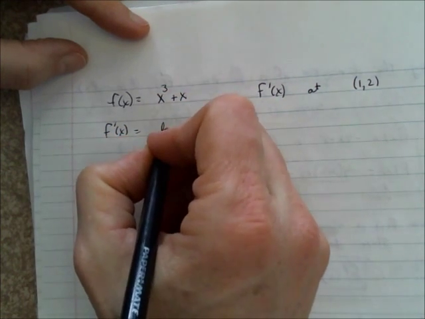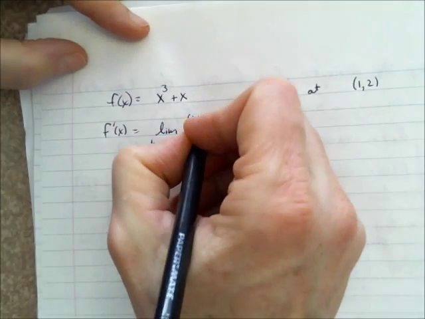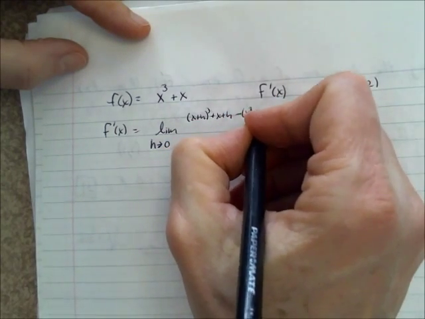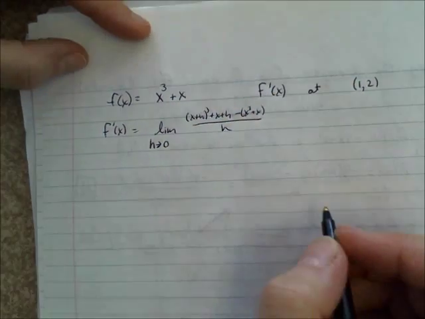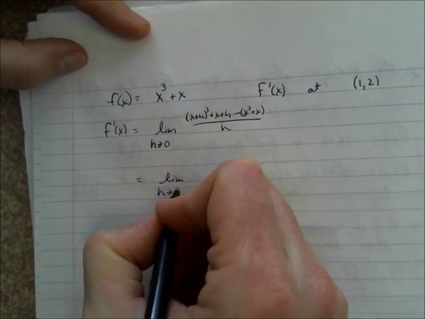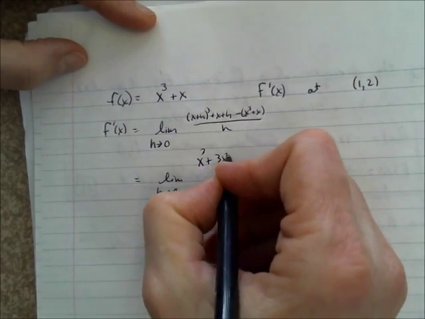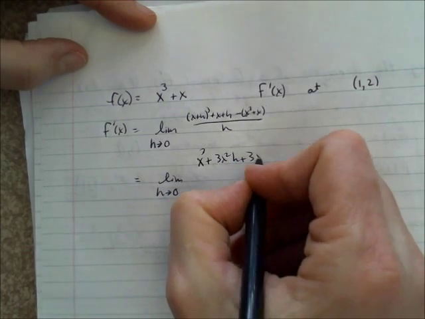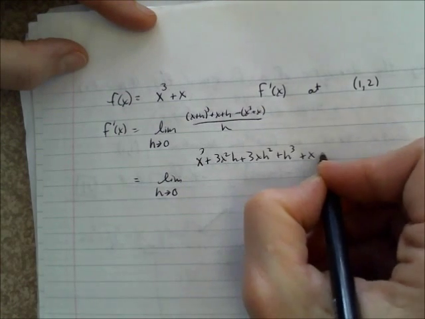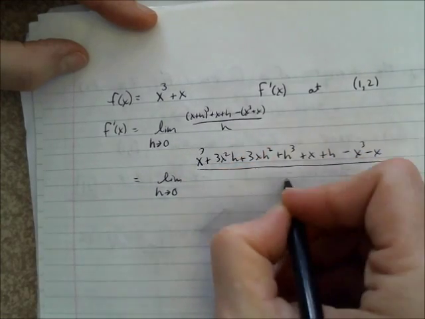That is equal to the limit as h approaches 0 of f of x plus h minus f of x, all over h, which is equal to the limit as h approaches 0. If you cube that, you get x cubed plus 3x squared h plus 3xh squared plus h cubed plus x plus h minus x cubed minus x, all over h.